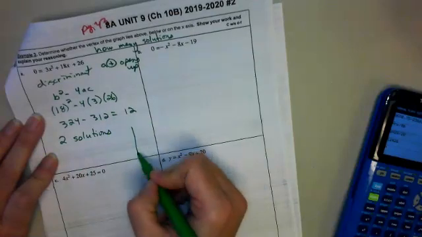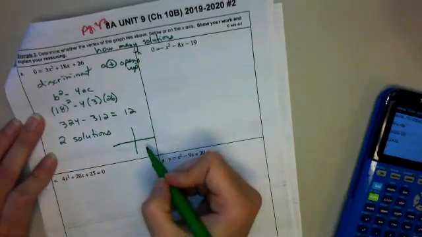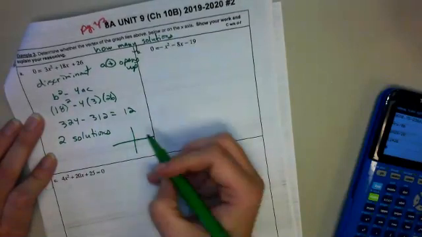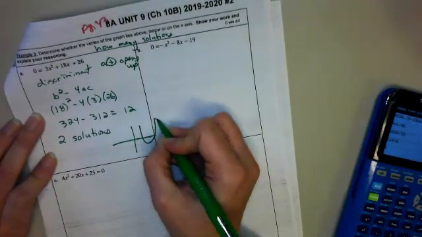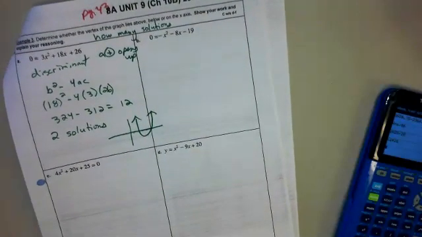So if I think about what my graph looks like, I know I'm opening up. I know I have 2 solutions, so I have to cross my x-axis 2 times. So I'm going to look something like that, okay? Let's see what else we got here.